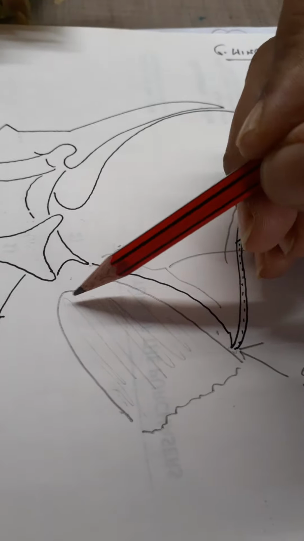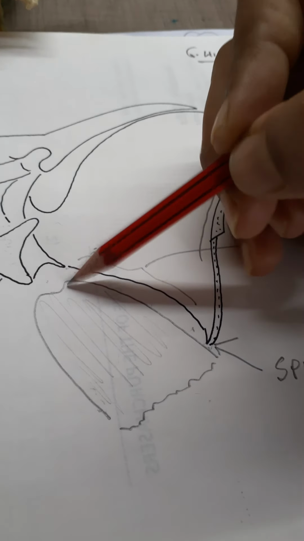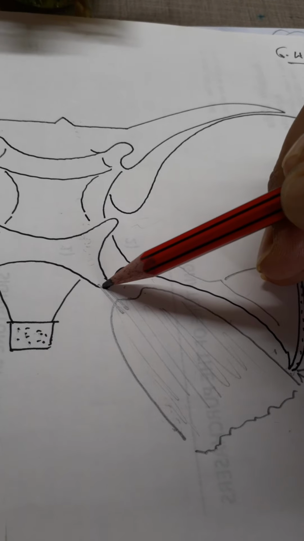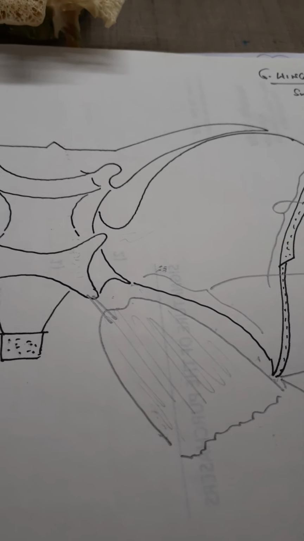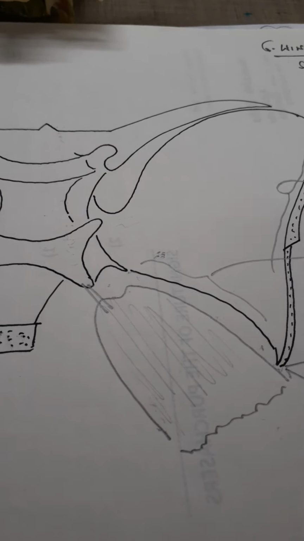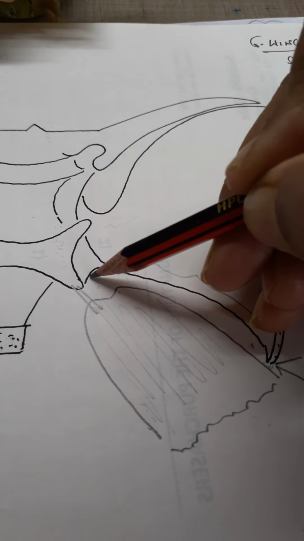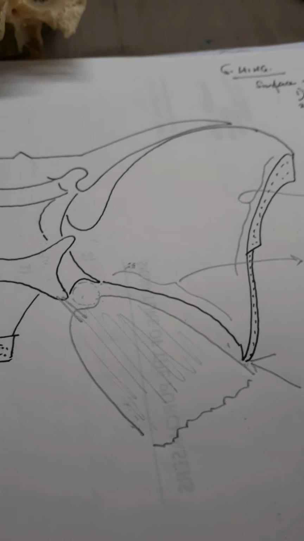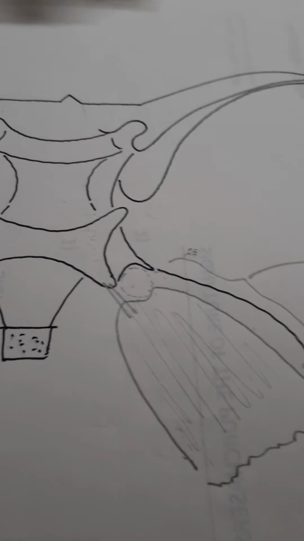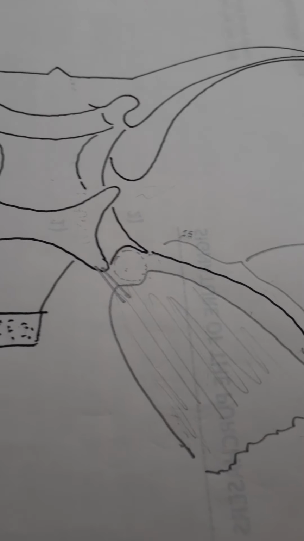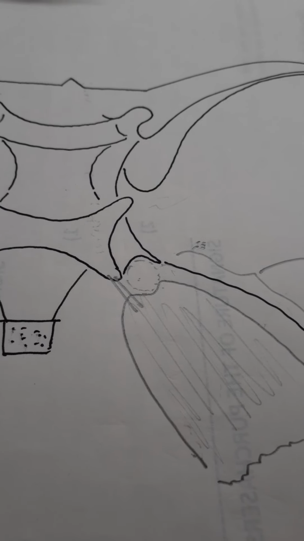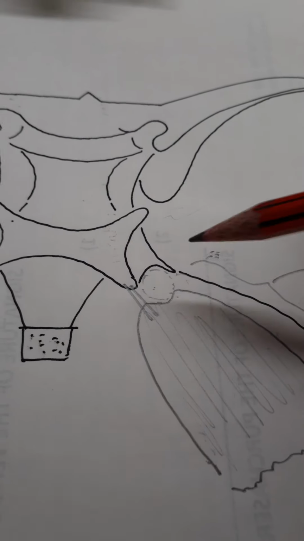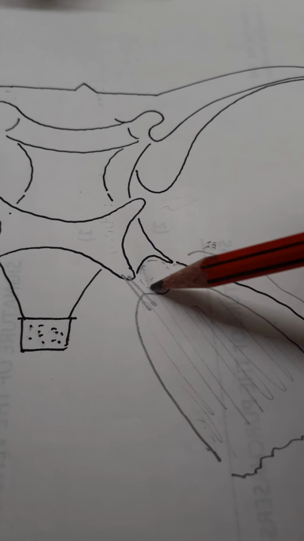And you see, this is the apex of the petrous part of temporal bone. This is a petrosal process. So here we have the petrosphenoid ligament. On approaching these two parts, it makes the foramen, which has a lacerated margin. So this foramen is known as foramen lacerum.